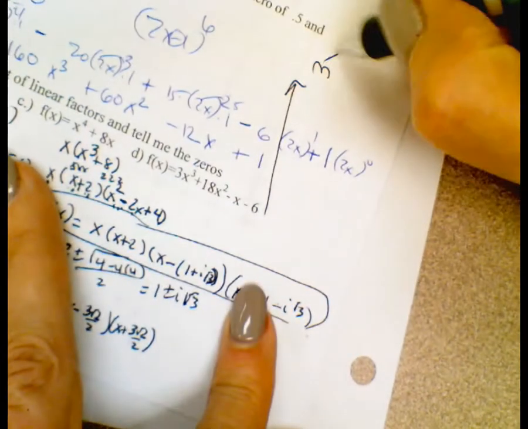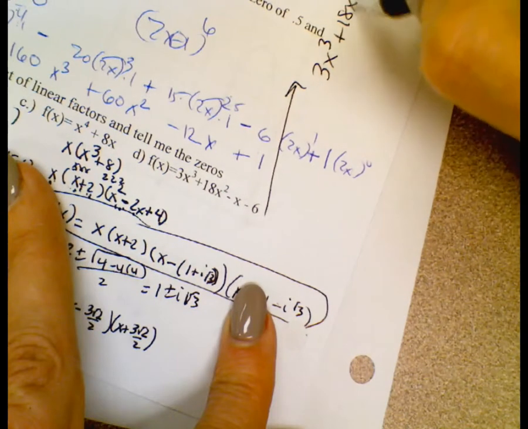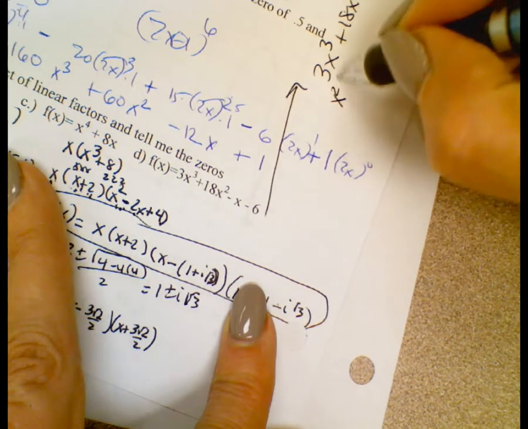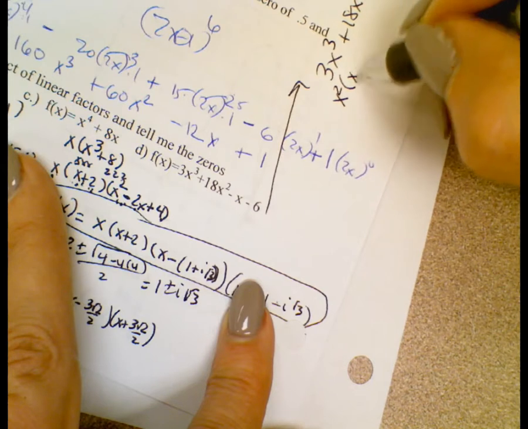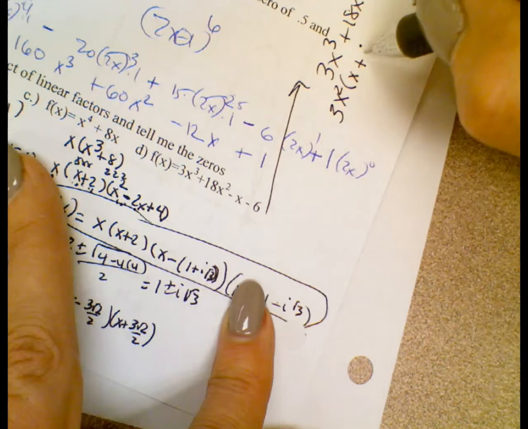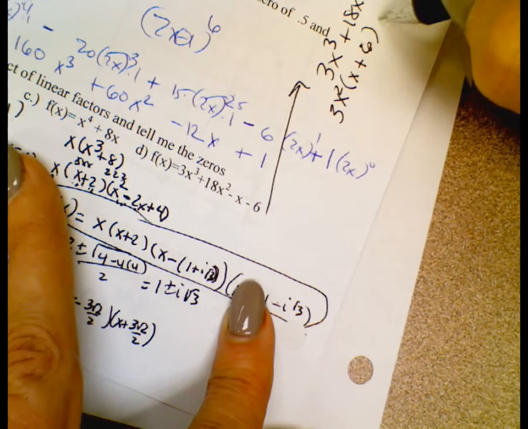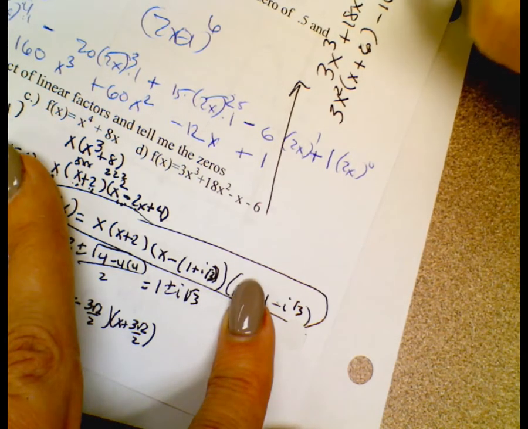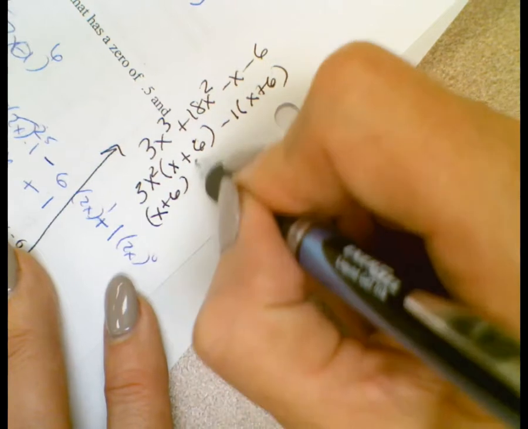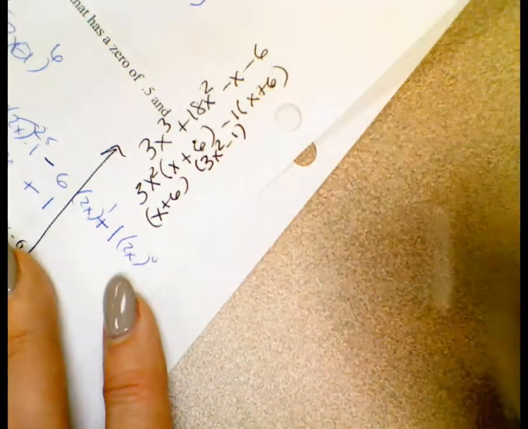We have 3x cubed plus 18x squared minus x minus 6. I'm factoring by grouping, so it's 3x squared times x plus 6. Take a negative 1 out and get x plus 6. I feel like I just did this problem in the homework. So this is x plus 6, and then 3x squared minus 1.